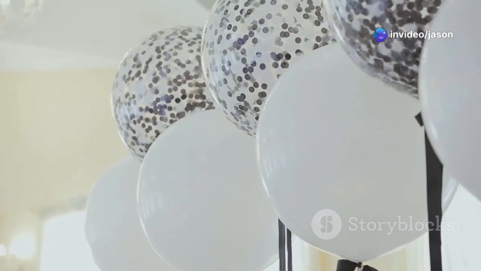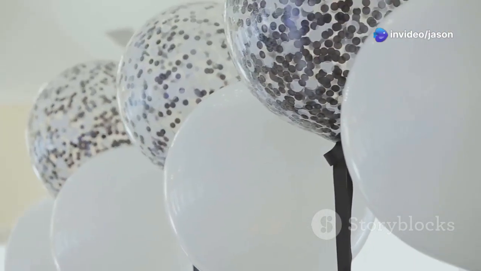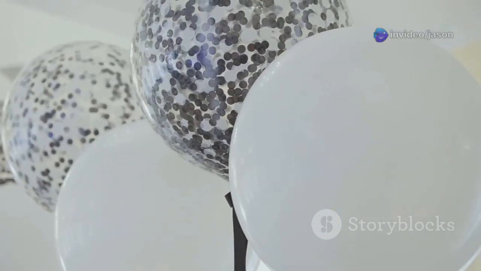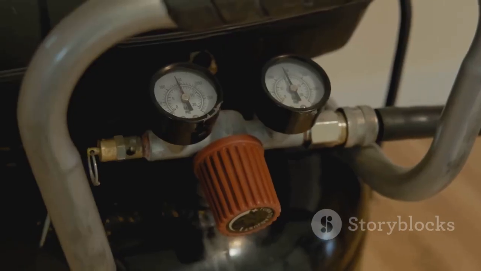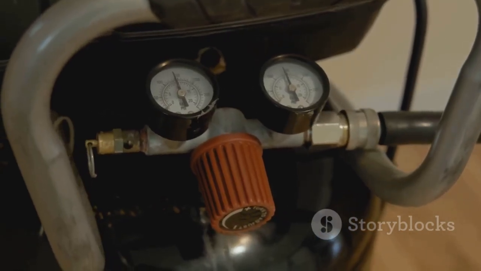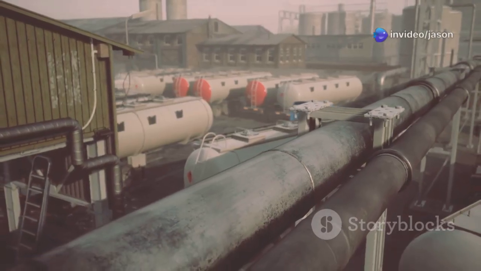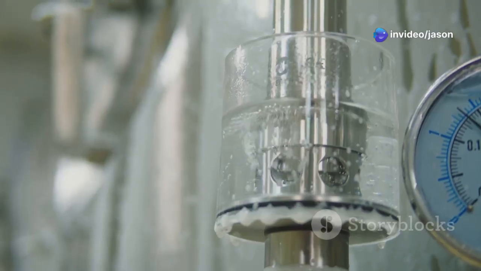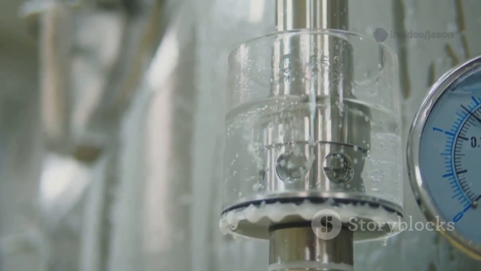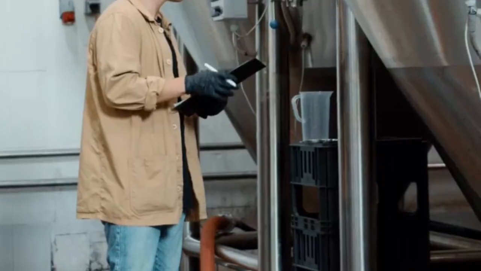Here's a simple way to picture it. Imagine you have 2 balloons, one filled with more air than the other. The DP transmitter acts like a scale, telling you exactly how much more pressure is in one balloon compared to the other. But why does this matter? Well, pressure differences can reveal a lot about what's going on inside pipes, tanks, and other equipment. Information that's crucial for safe and efficient operation.